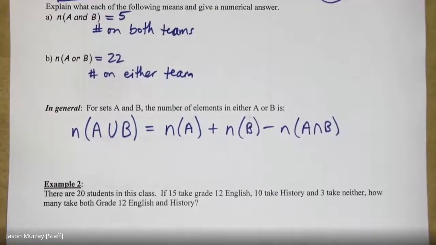Hannah, do you have a question or an answer? Sort of an answer. Okay. So I first added the 15 and 10. These are the students that take a class.